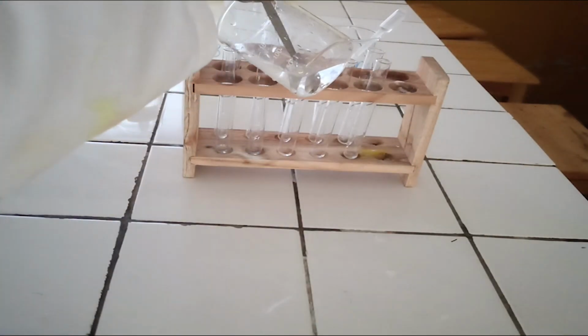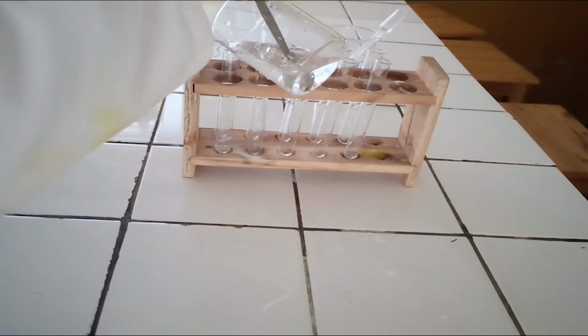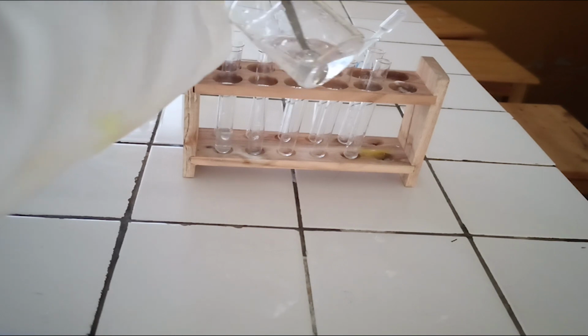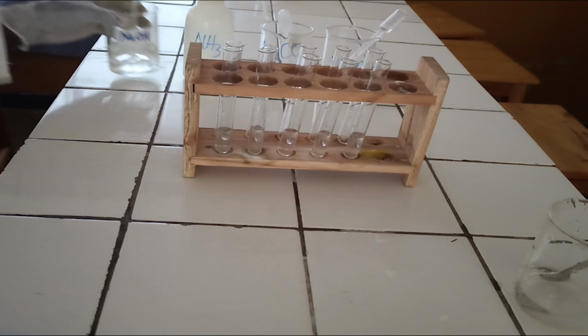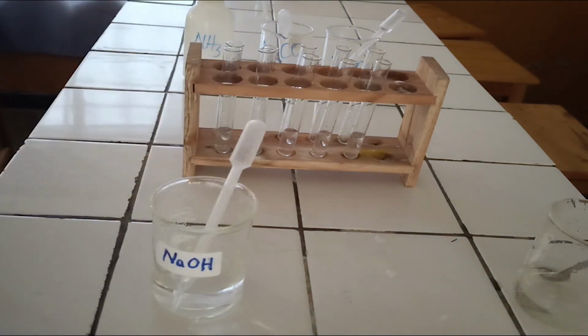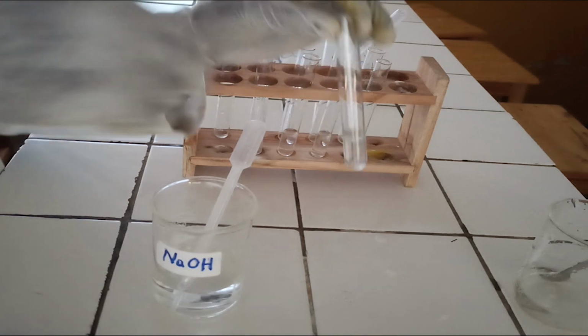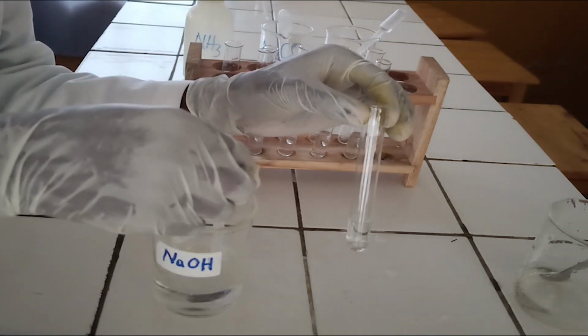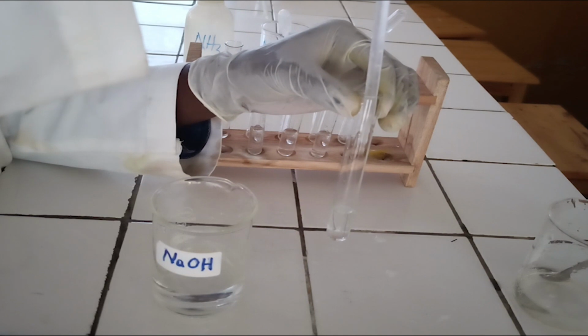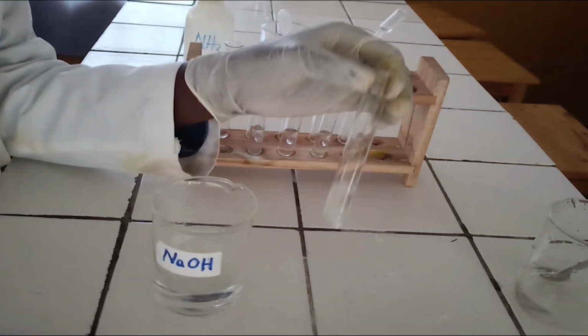Third step, divide the solution into test tubes, put around 5 ml in each test tube. Preliminary tests. To the first test tube, add sodium hydroxide solution dropwise until in excess.